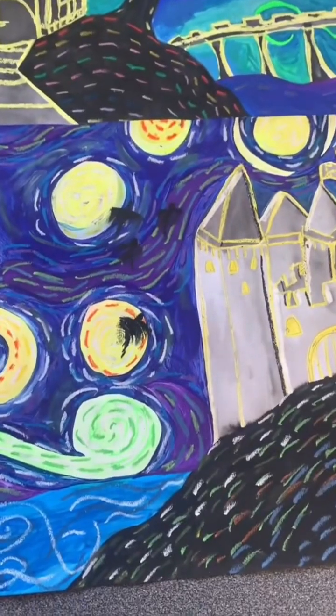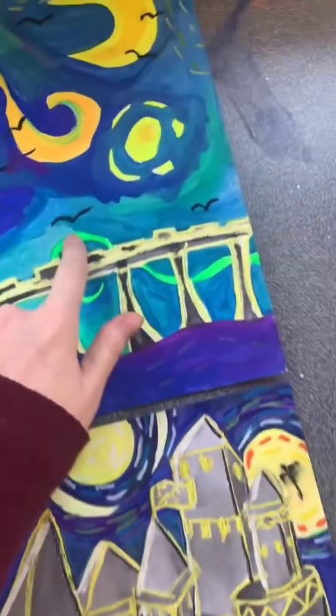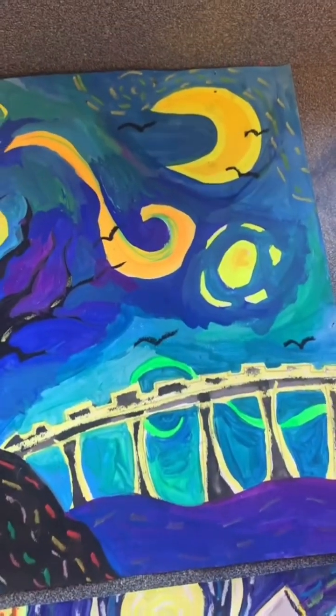On that same day, the very last step, we can add ghosts. This is done with chalk or bats, things like that. This is black oil pastel. If there's extra time, I have students create frames. Examples.